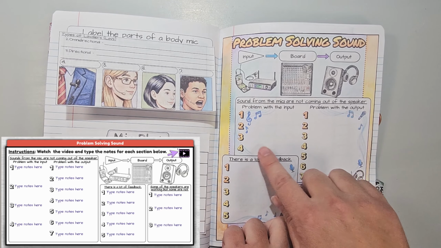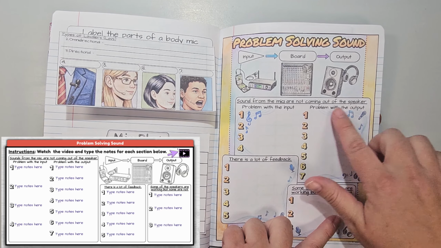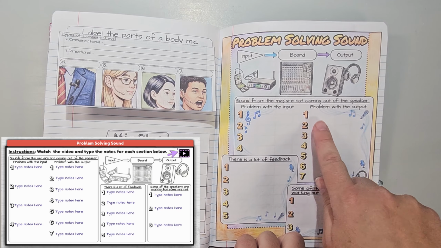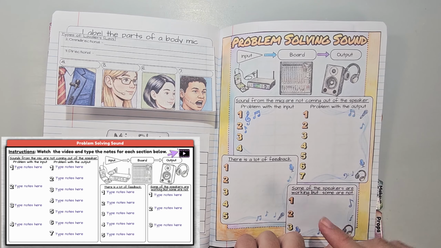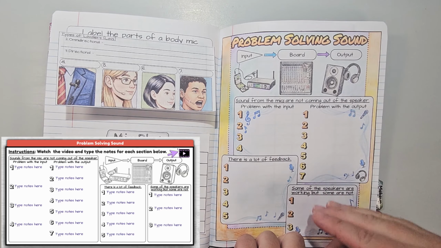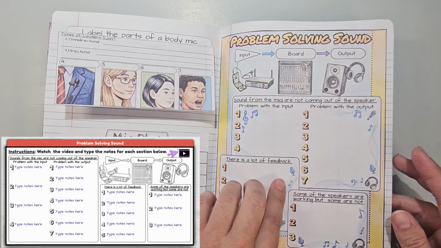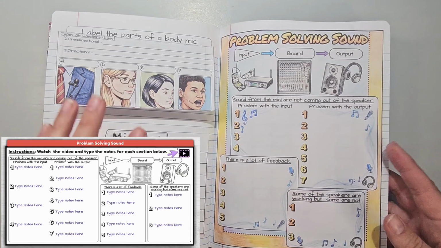If this is showing that we're already getting a strong input, then here are the different problems with the output to check, starting from the board and then going all the way to the speakers so that they're going in order of what's further away and what's a harder fix. And then feedback, and some of the speakers aren't working and some of them are.